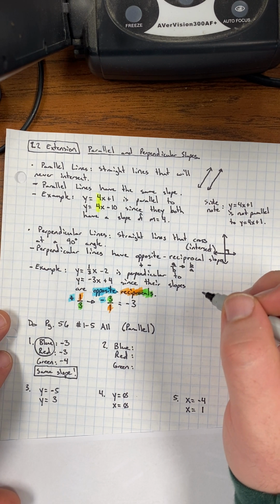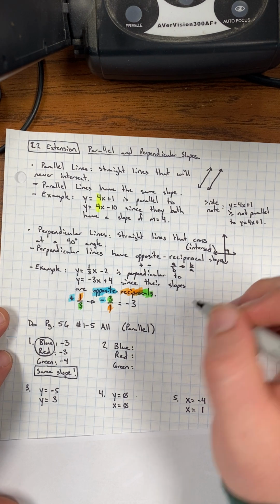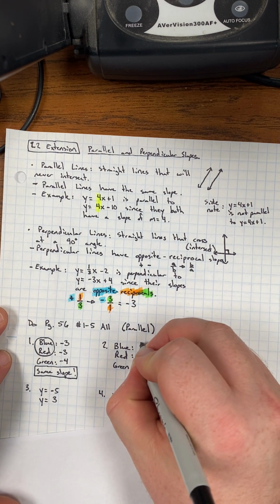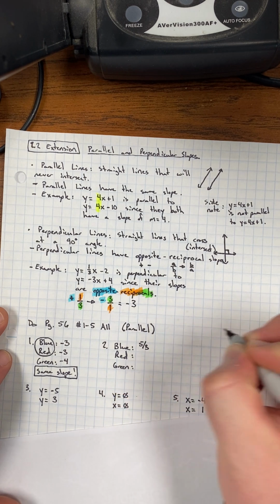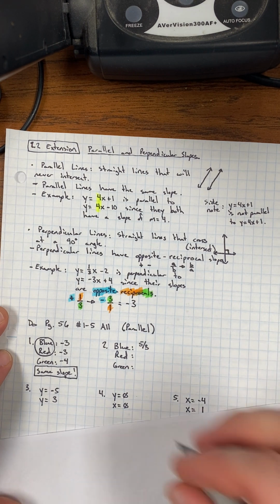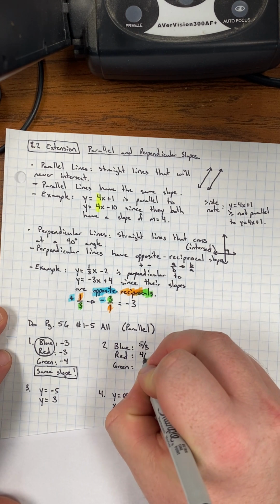Okay, now let's look at number 2. If I'm counting, I'm going to count it right now. So I go up 1, 2, 3, 4, 5 over 1, 2, 3. So this one has a slope of 5/3. Looking at red, I'm going up 1, 2, 3, 4 over 1, 2, 3. Okay, so red has a slope of 4/3.